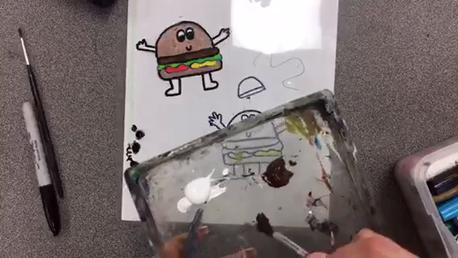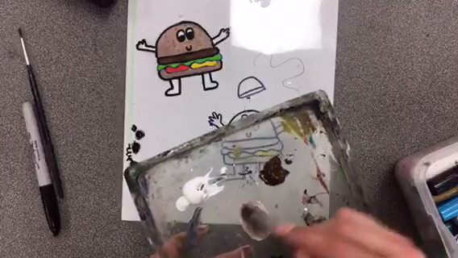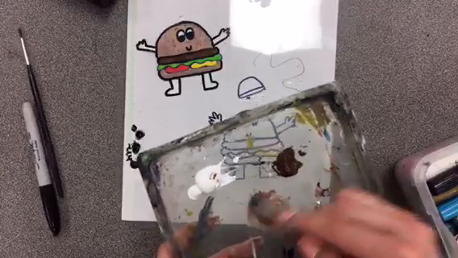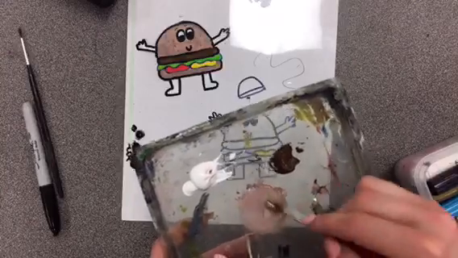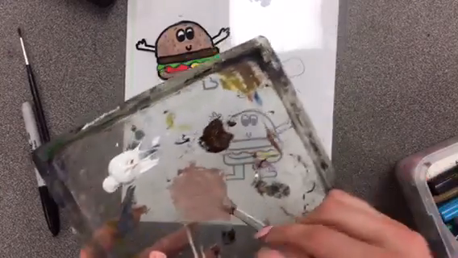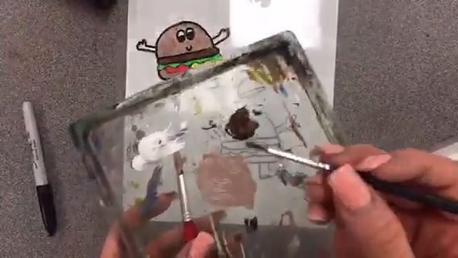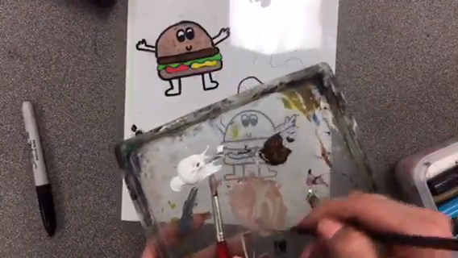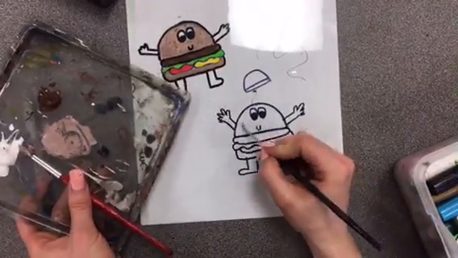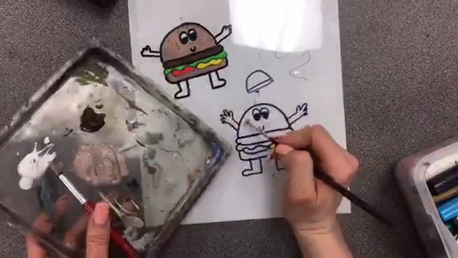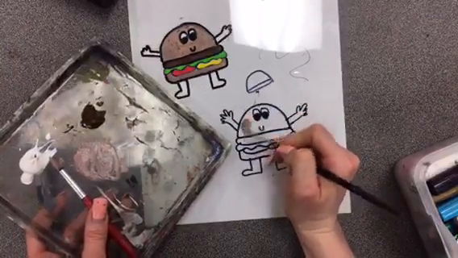I can mix up a little bit of brown and white, just like I would with regular paint. So once I have the color that I need, I would use a skinny brush, a brush with a really skinny top, and I can paint in some details right onto the plastic part here, just like regular paint.